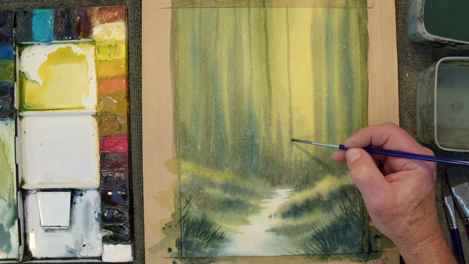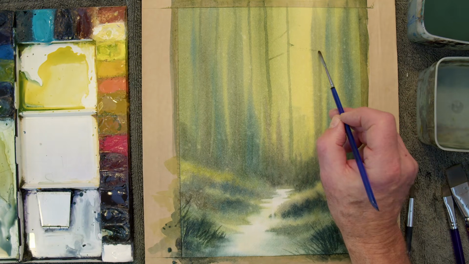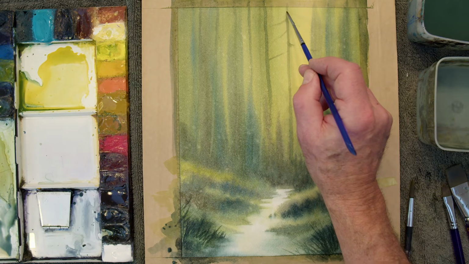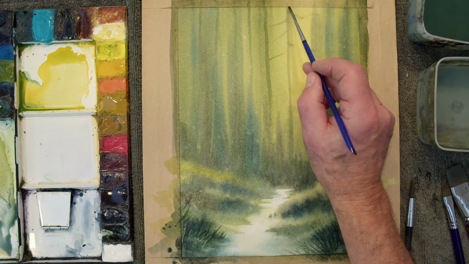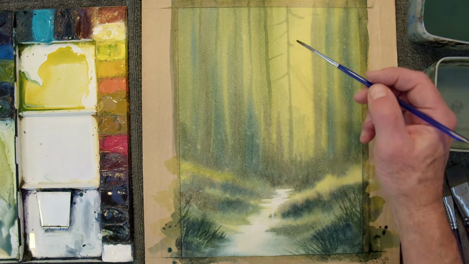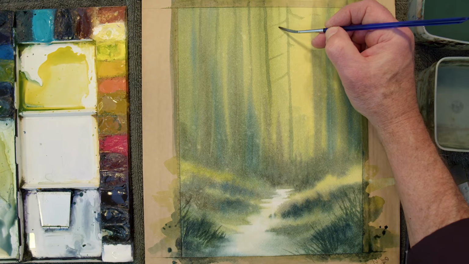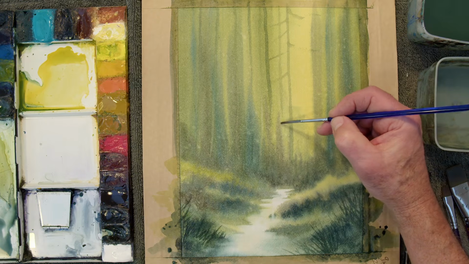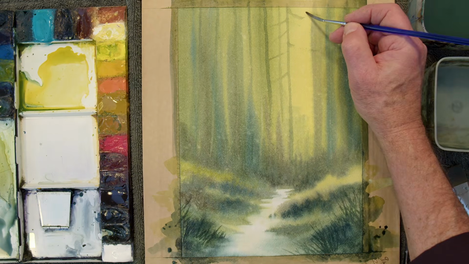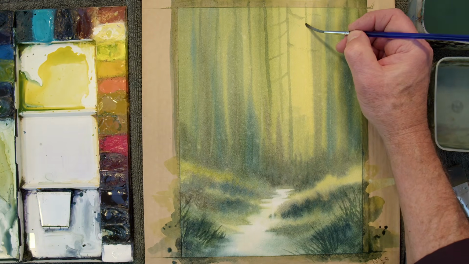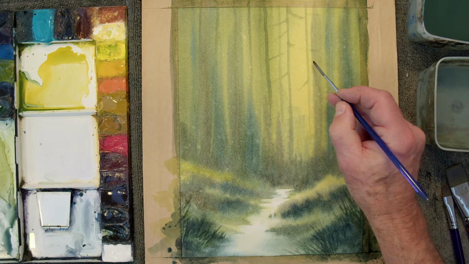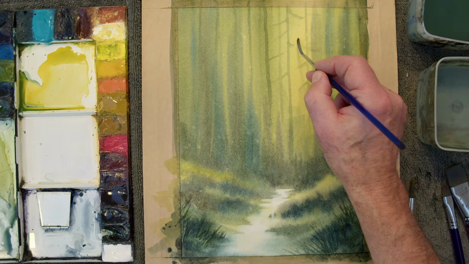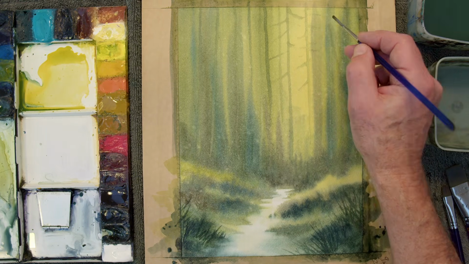I could put some branches off of it. Again, it's just a very light mix of that Prussian blue and sap green and sepia, but that's giving me a chance to put some light shapes of trees in here. It's just a suggestion that there's trees all the way back into this mysterious forest that we're entering. So again, I'll try to have a nice vertical with some branching. This is just totally based on my own whims right now.